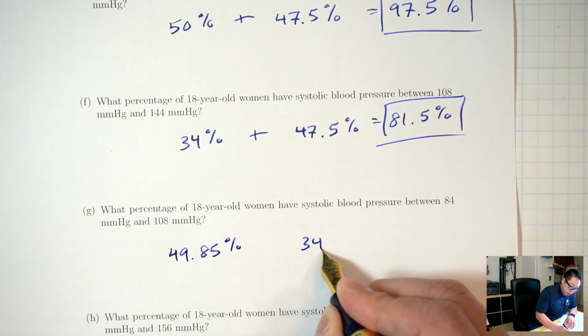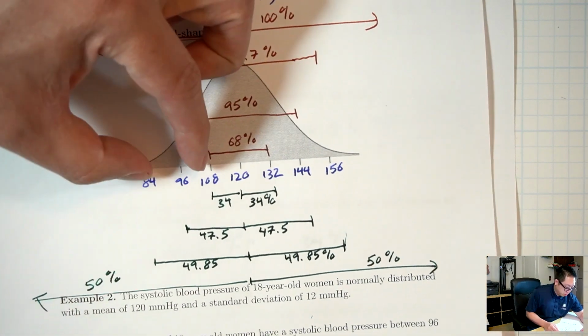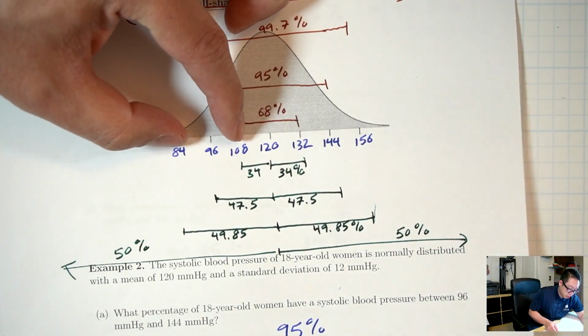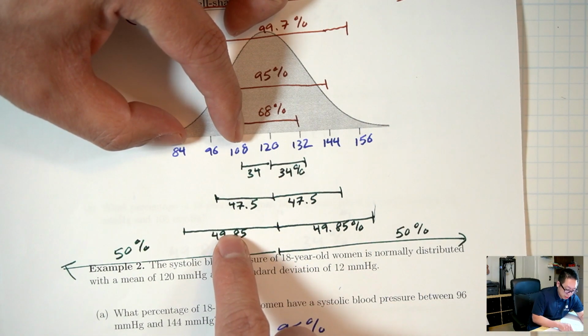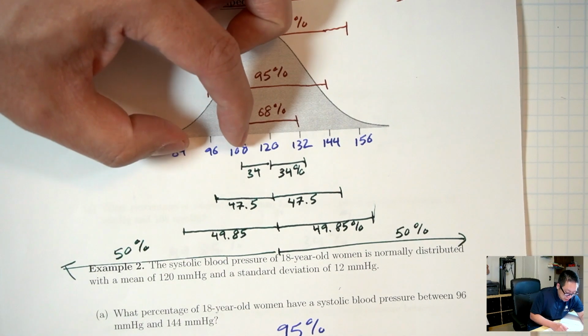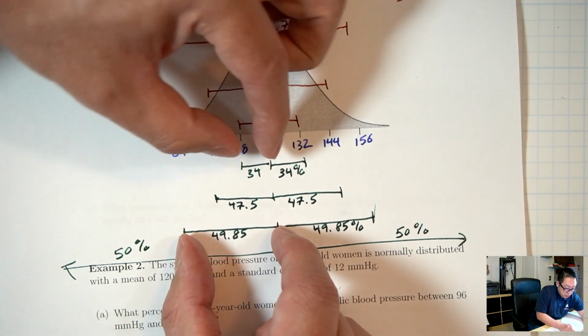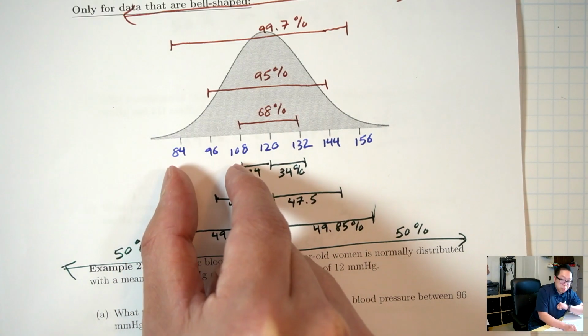And we said 34. So we're doing 84 to 108, so I know it involves this piece and this piece. Hopefully you can see that to get this piece, you would take this piece, subtract off this piece, and that should give you exactly this piece, which is what you want.